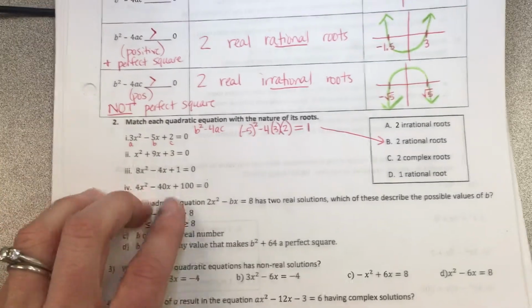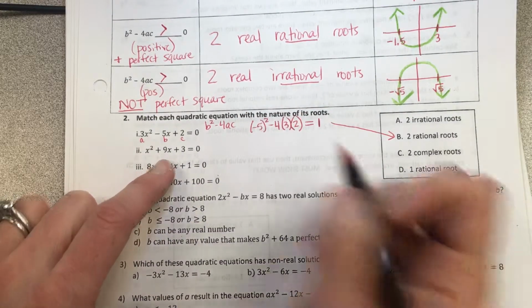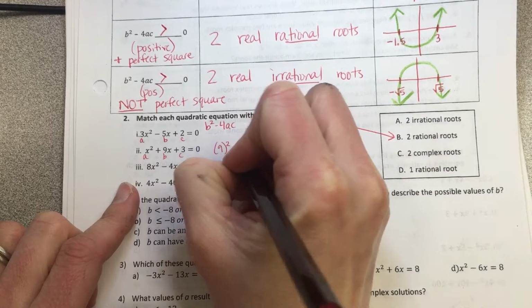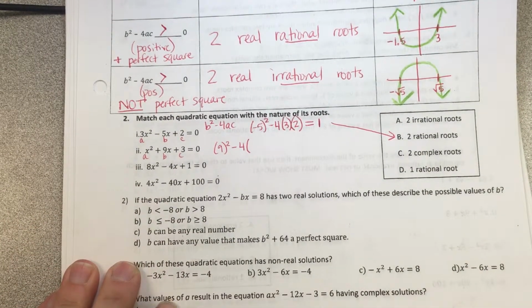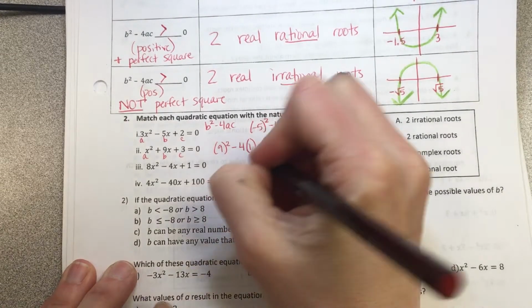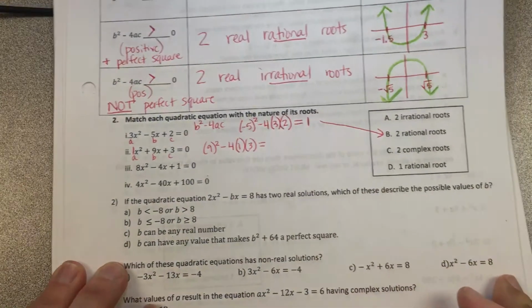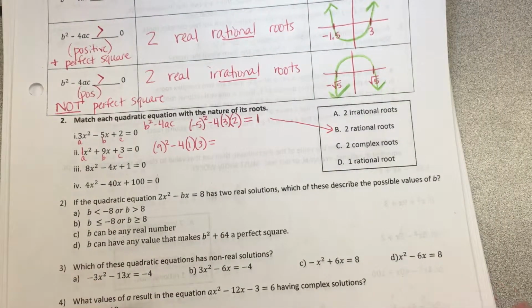We're going to do the same thing on this next one, b squared minus 4ac. What is my b? 9. Somebody who hasn't answered today, what is a? 1. Good. A is 1 and c is 3. So 9 squared minus 4 times 1 times 3.